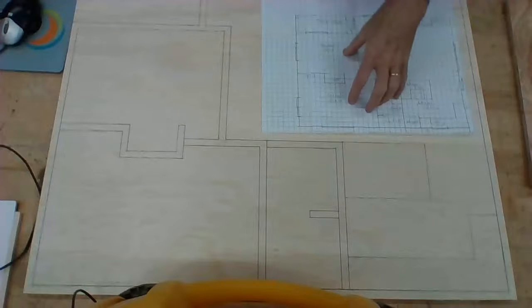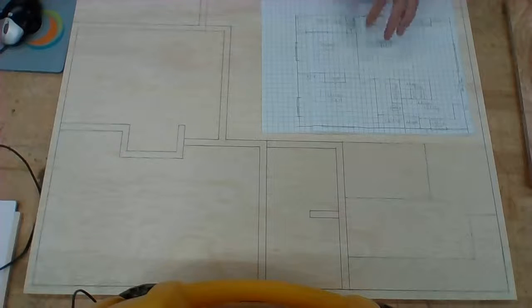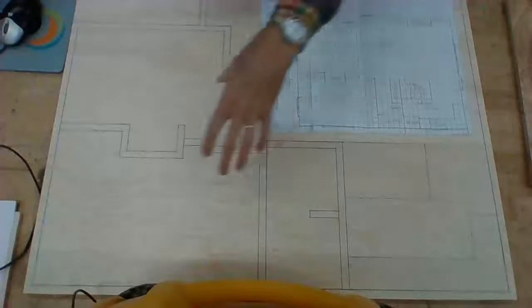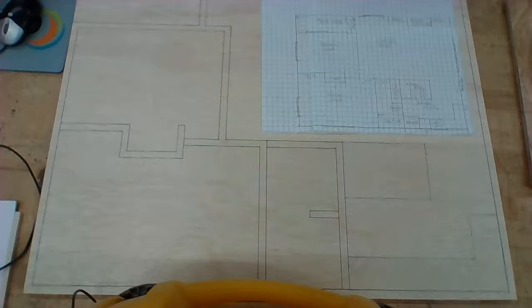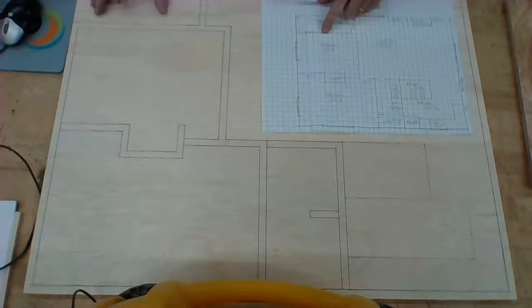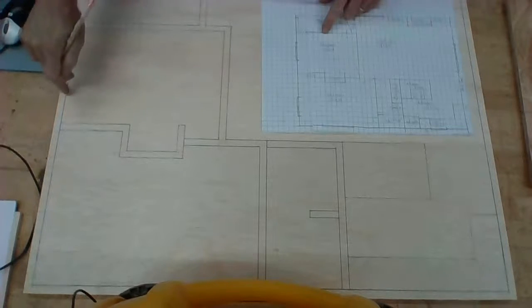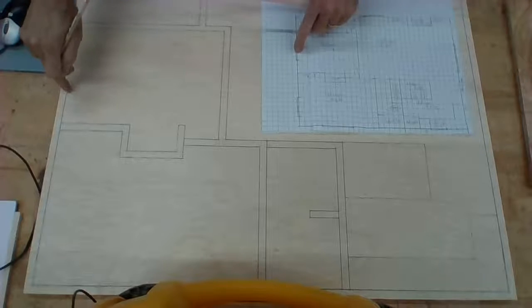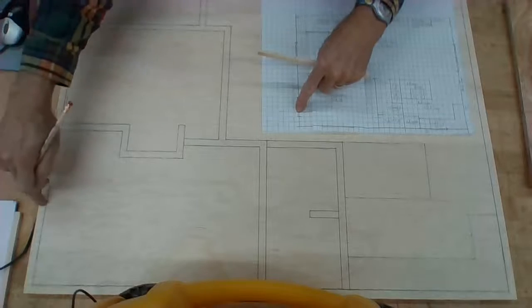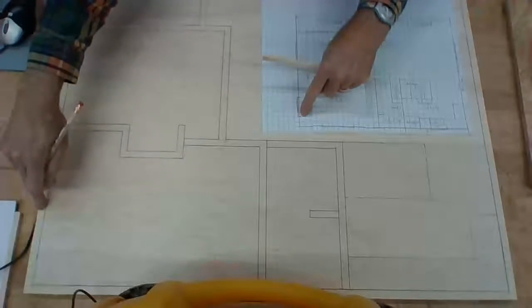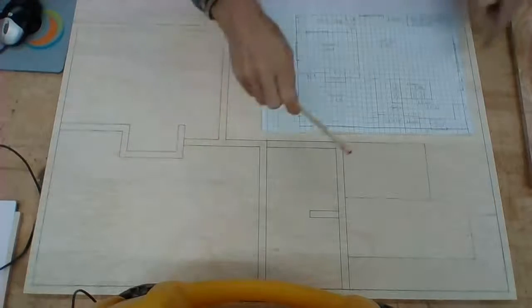So again, here's my plan. This is the part that I have drawn out, and this is what I'm trying to transfer onto here. So for instance, I have a window right here in this wall, sort of looking out over the porch, but letting light into this room. I also have a window here on this wall over here, and then I'm going to have another window here that's right there, and a window in the back there.